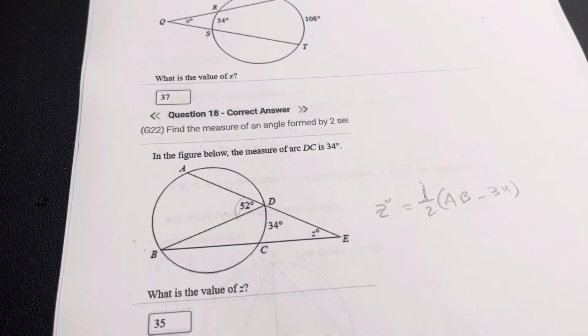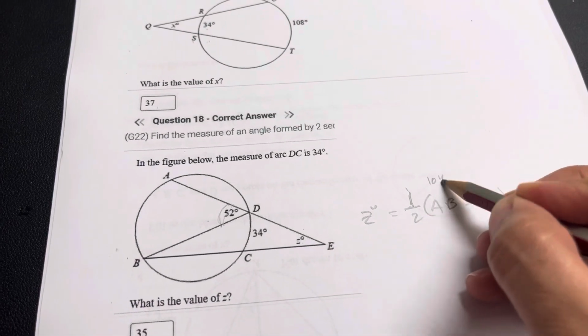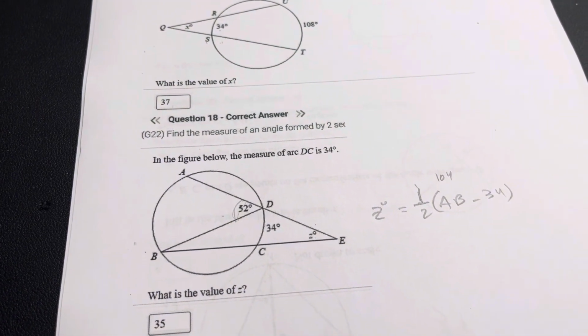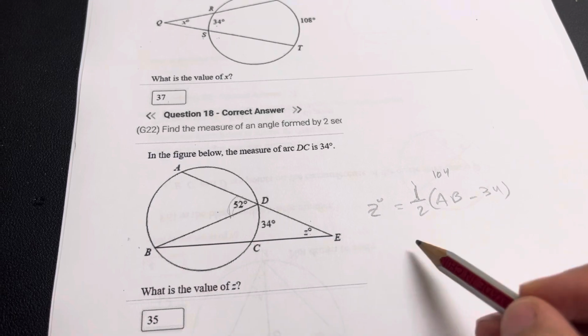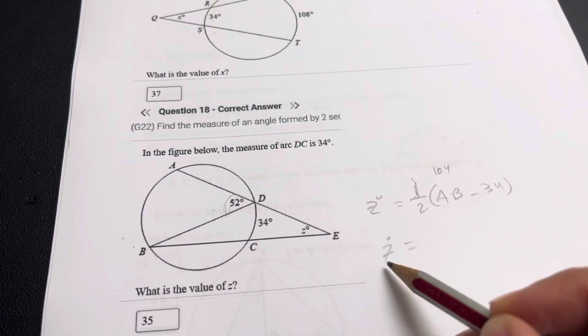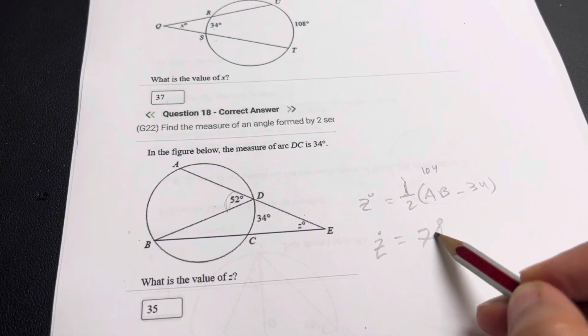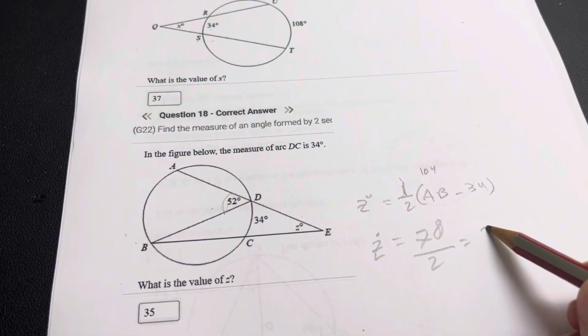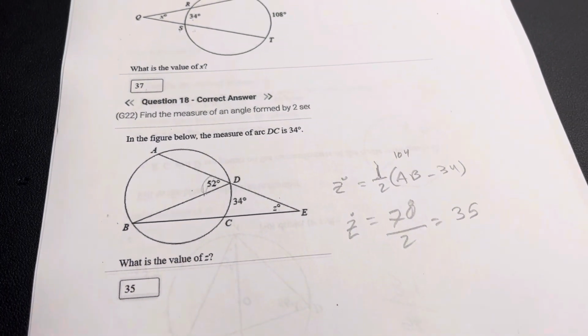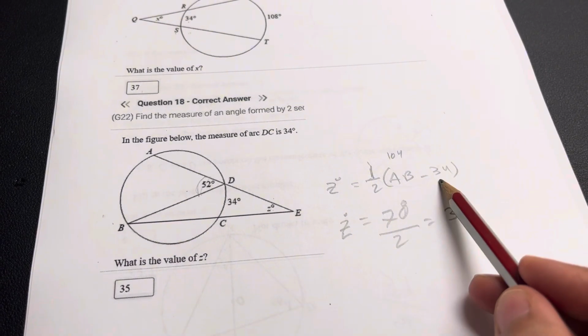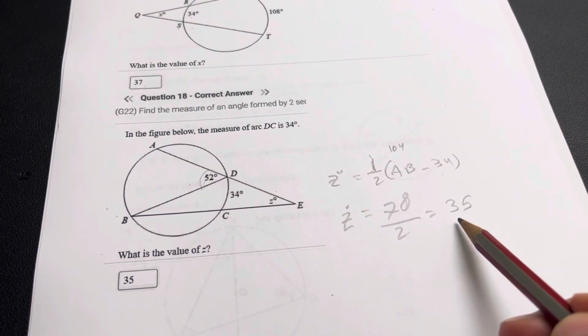So this is AB, it is 104. 104 minus 34 is equal to 70, divided by 2, so Z is 35. Again, 104 minus 34 is 70, divided by 2 is 35.